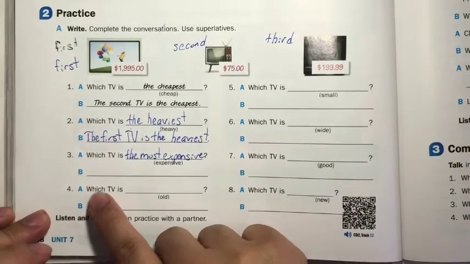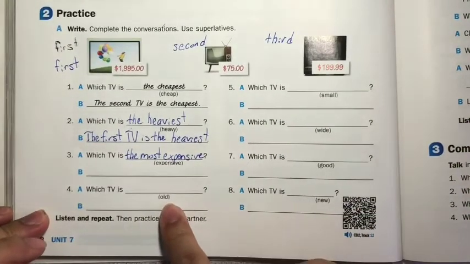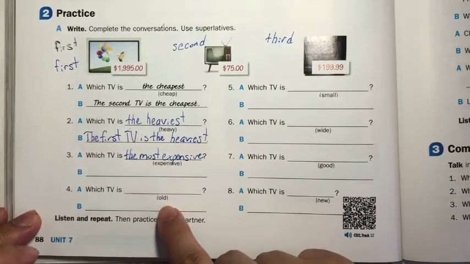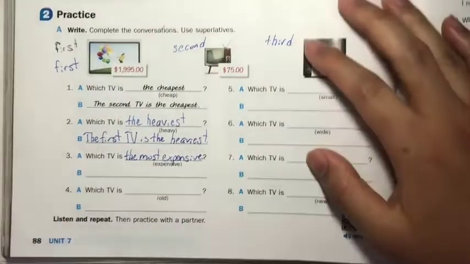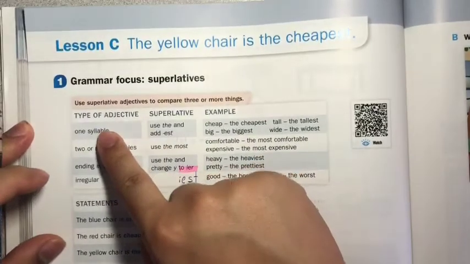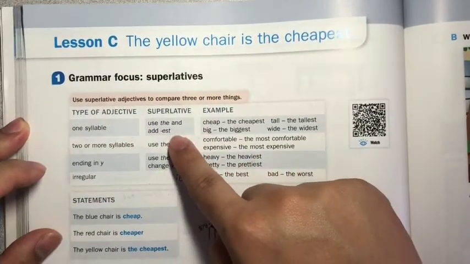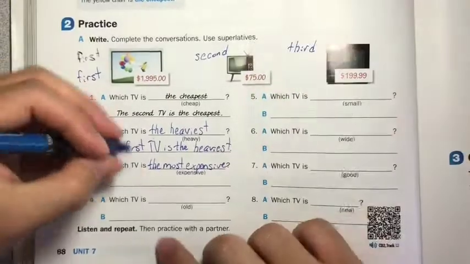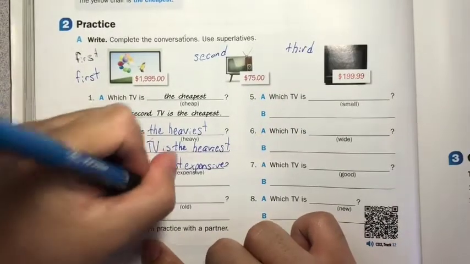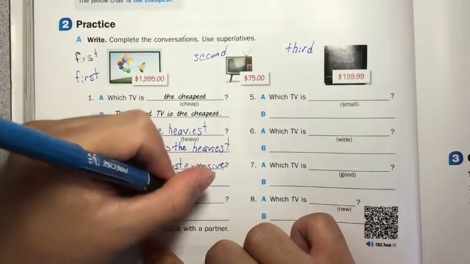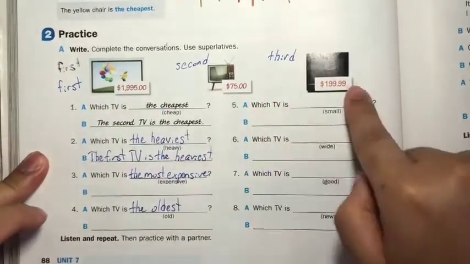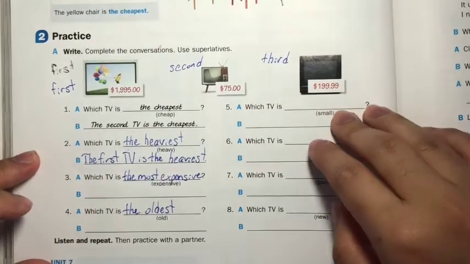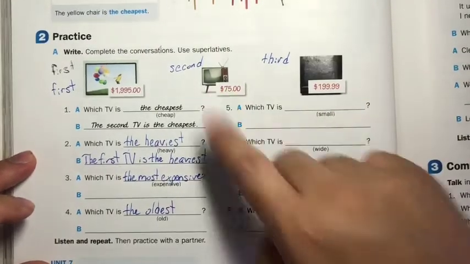All right, number 4. Which TV is old? How many syllables is in the word old? Old has 1 syllable in it. So we just write EST at the end. We say, which TV is the oldest? Which TV here is the oldest? The second TV is the oldest.